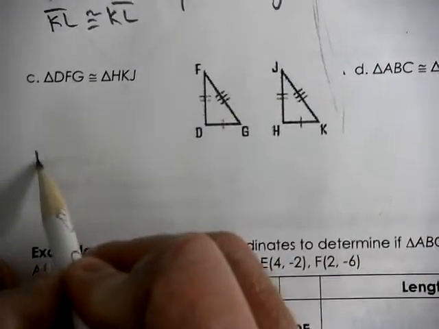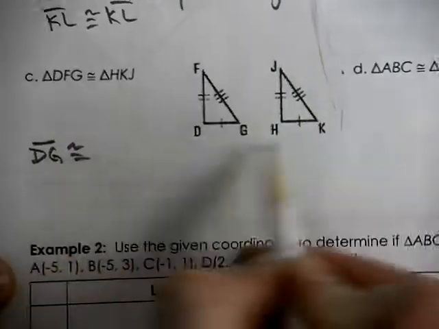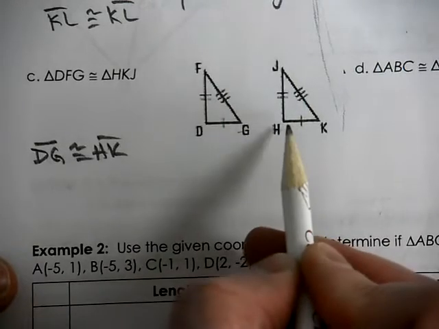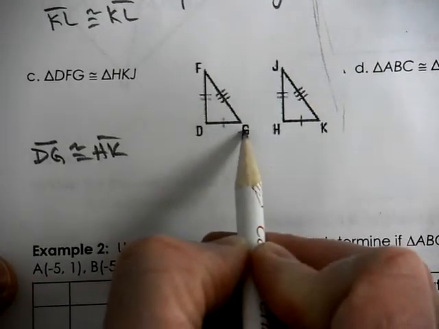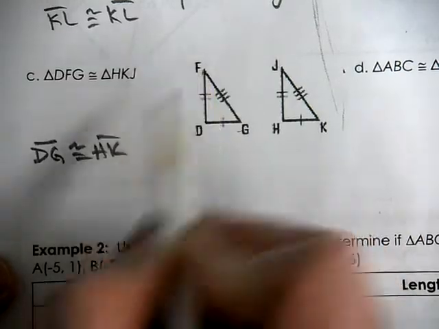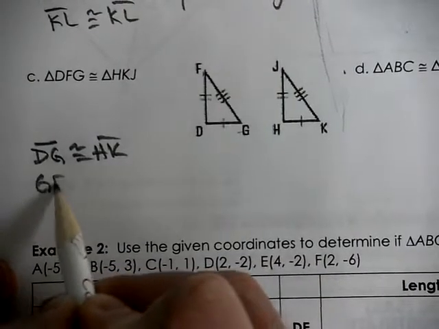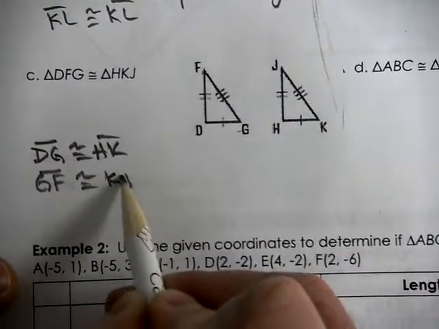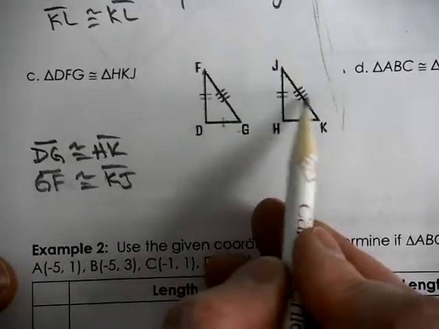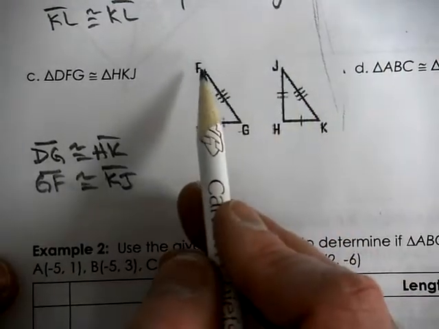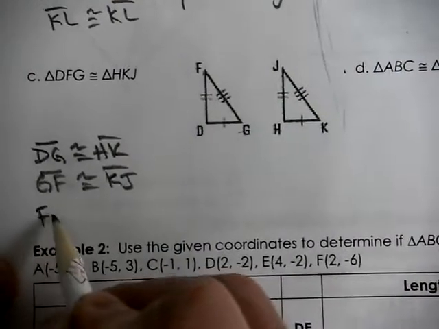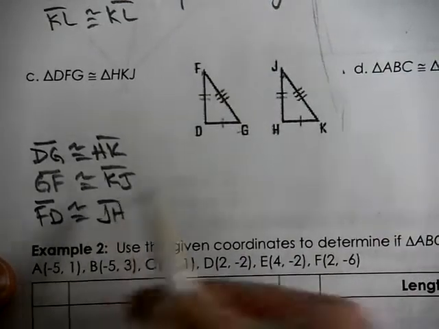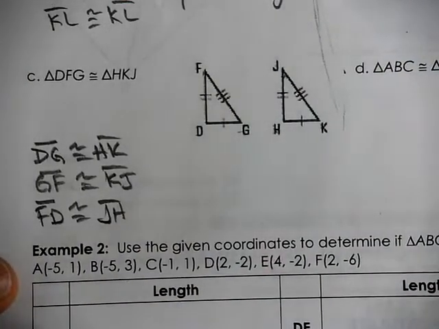All right, so you're saying that DG is congruent to HK because they have one tick mark. Then from G to F, GF is congruent to KJ because they both have tick marks that are the same. And then FD is congruent to JH. They're congruent. There's no doubt about that.